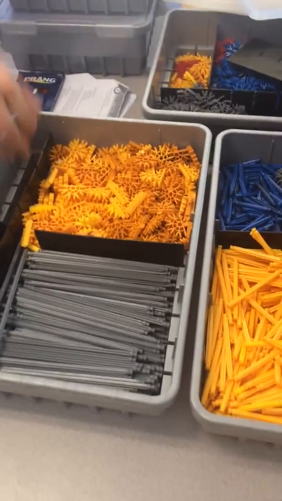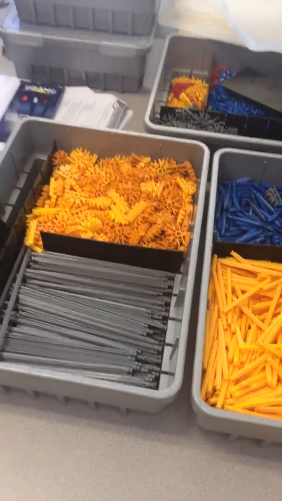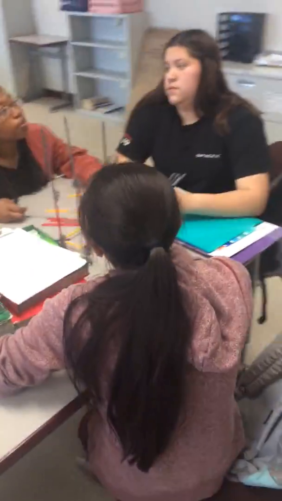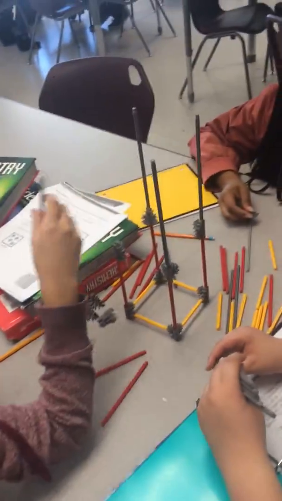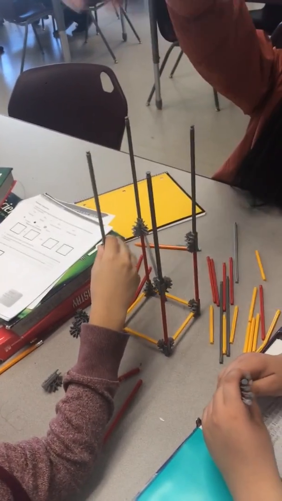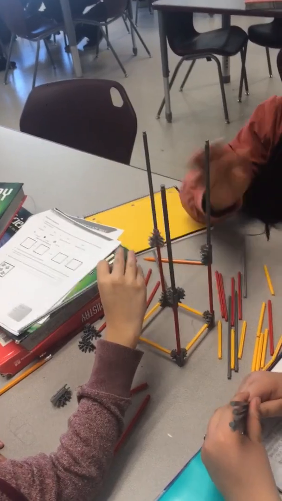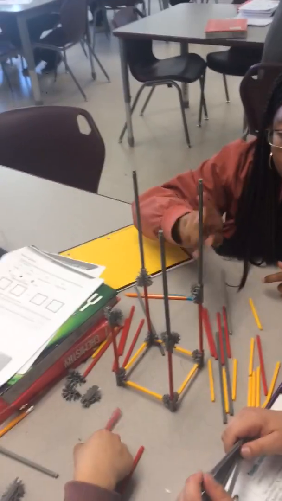So for this engineering practice project, students are to create using Connects. They're meant to create an earthquake-resistant building. We are on trial 3 right now. Students are finding out that the more rigid the structure, the longer it takes for the building to stop moving on our earthquake table.